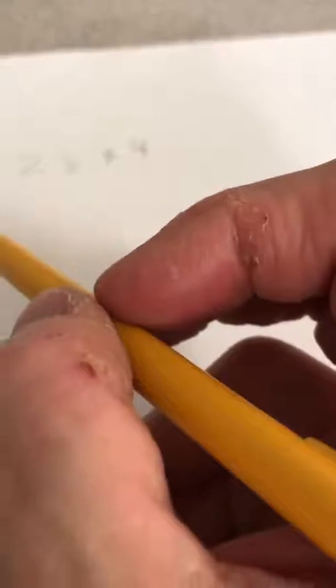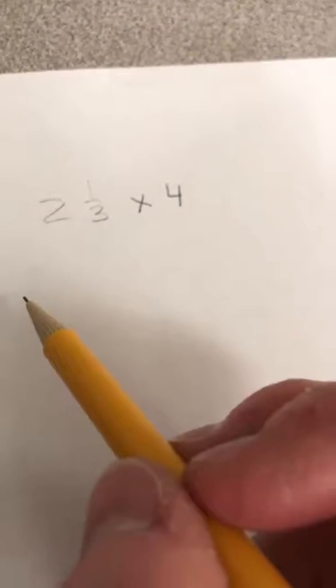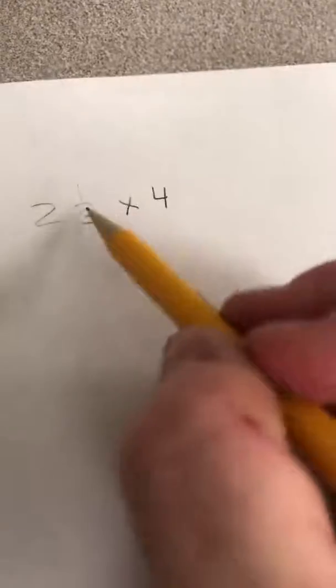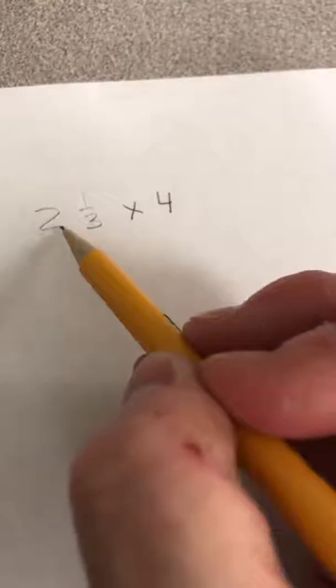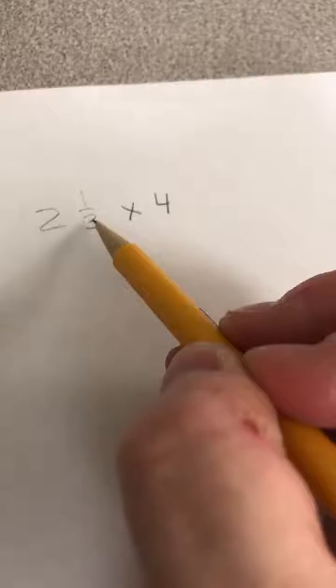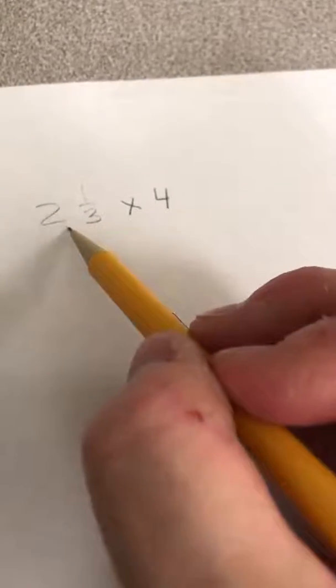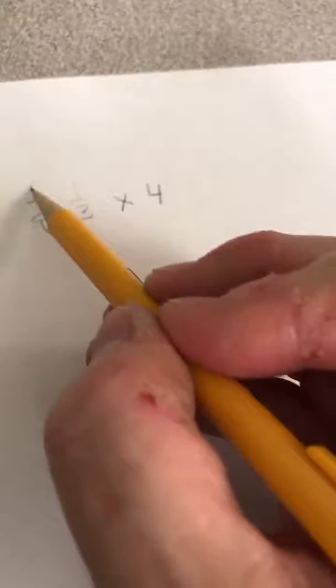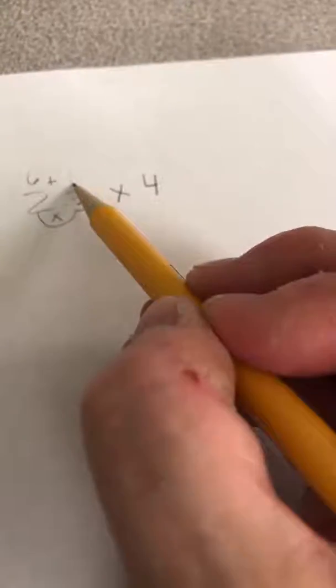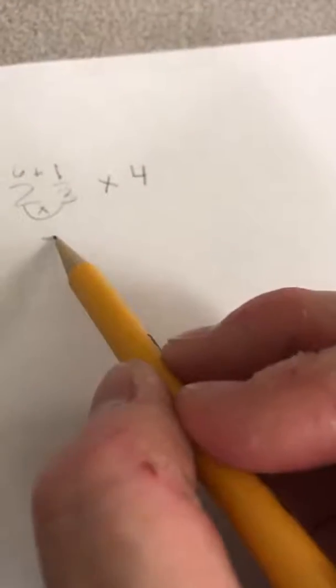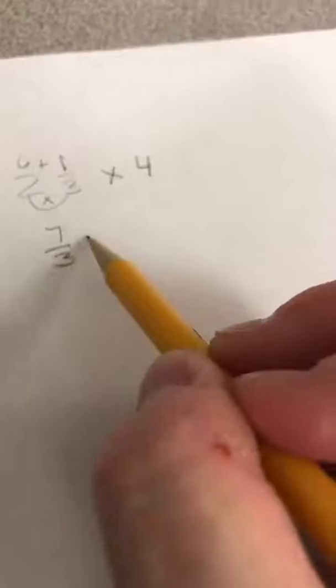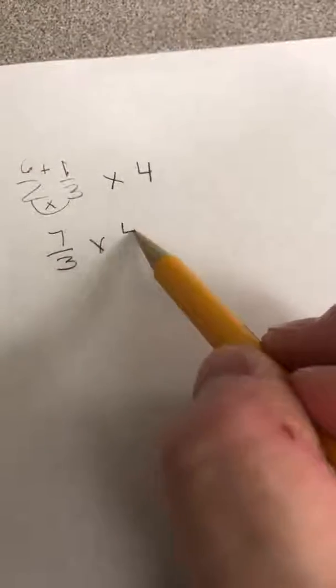These are two totally different numbers, and so I cannot multiply them just the way they are. I'm going to have to change them so they're both fractions. In order to do this, I need to change this mixed number into an improper fraction by multiplying my denominator by my whole number, which is going to give me 6, and then add that 6 to my numerator, which is a 1, which is going to give me 7/3 times 4/1.